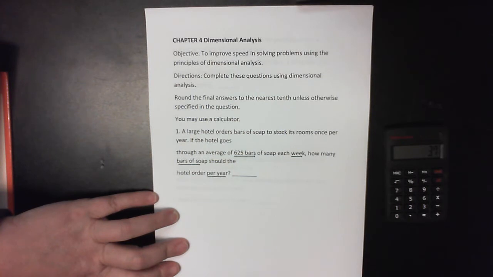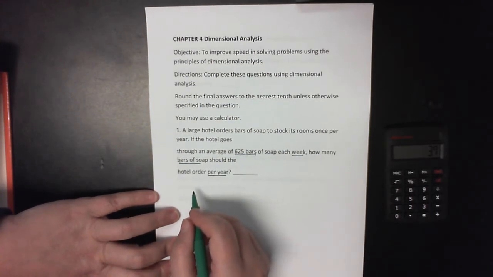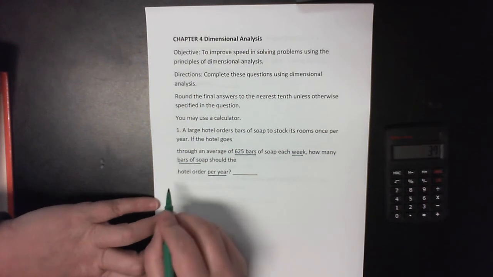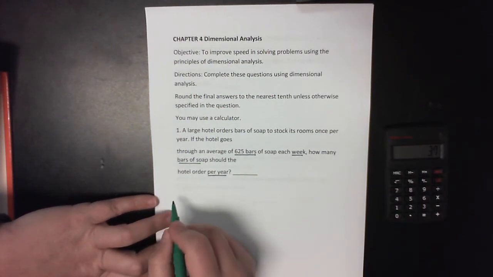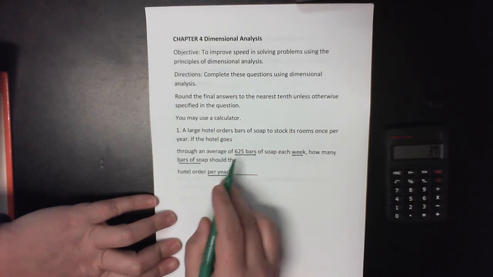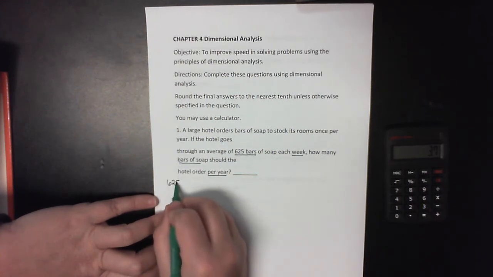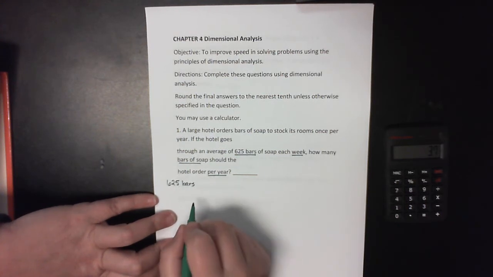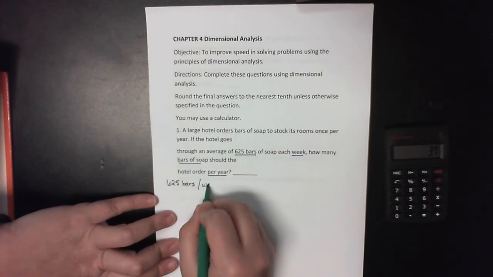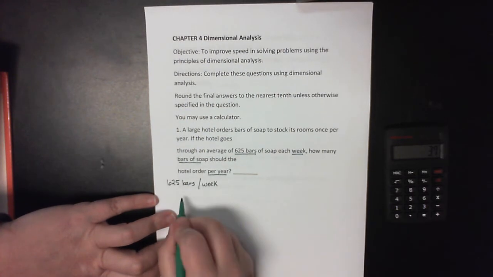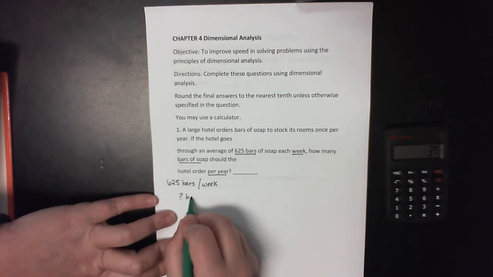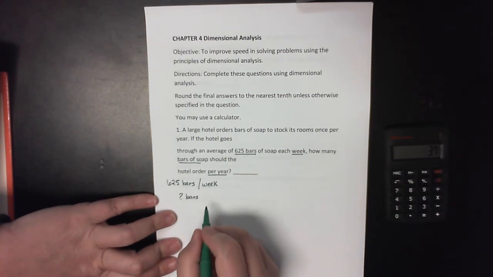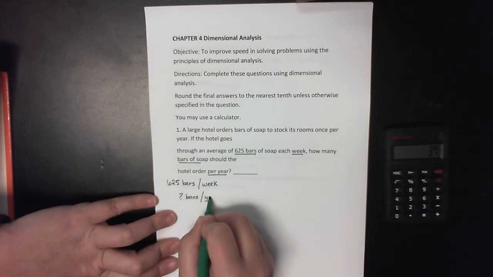So I have underlined here the important bits of this problem, and now what I do, I always write down my information from my question over to the left, so I kind of know what goes with what. So in this case, we have an average of 625 bars of soap each week. And then we want to solve for how many bars of soap the hotel should order per year.